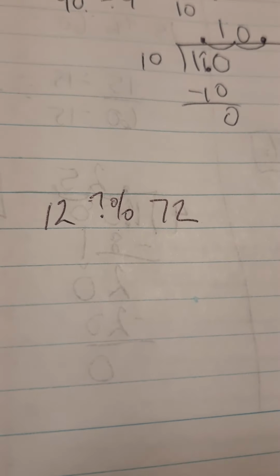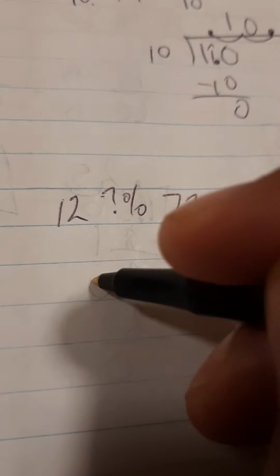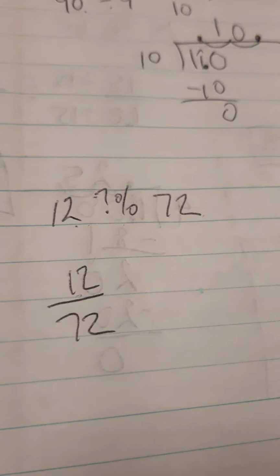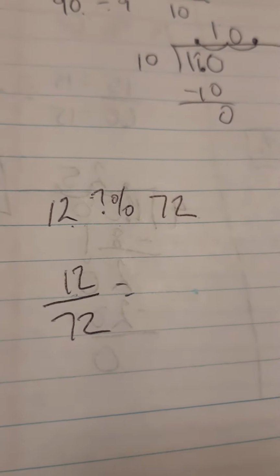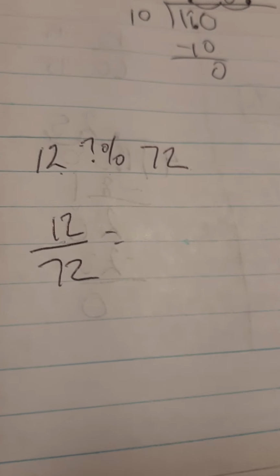12 is what percent of 72? All right, well, let's take a look. First, we put our part over our whole, the part over the whole, right? Then we can see if we can reduce. I'm getting so cocky with using the numerator to reduce.